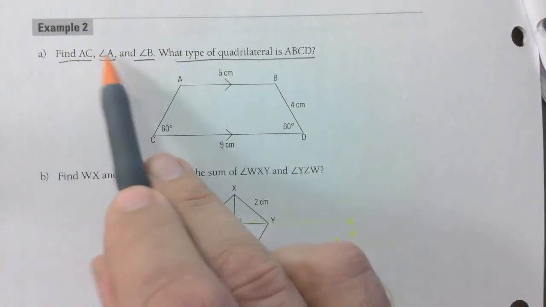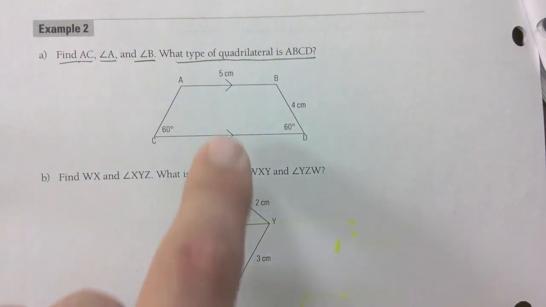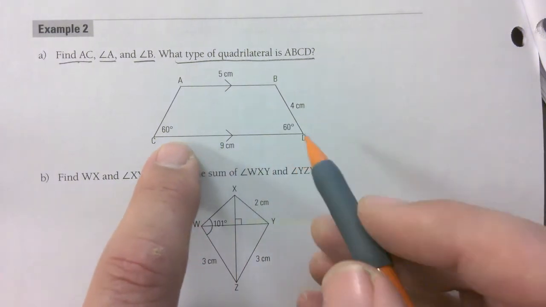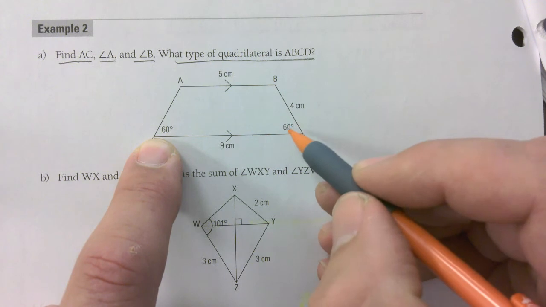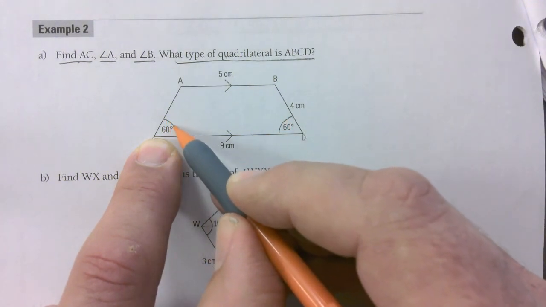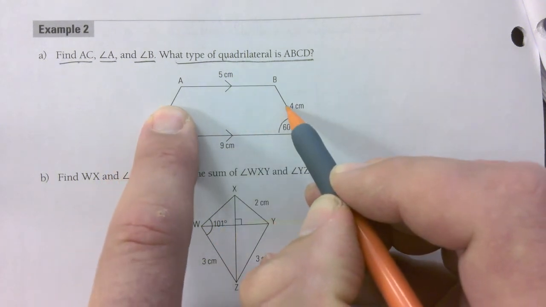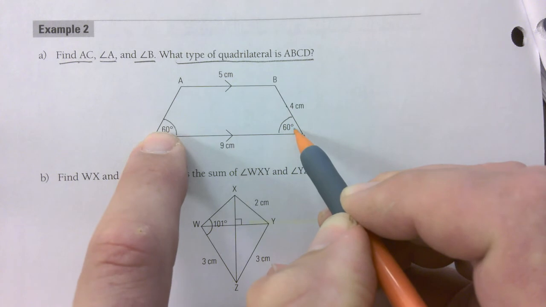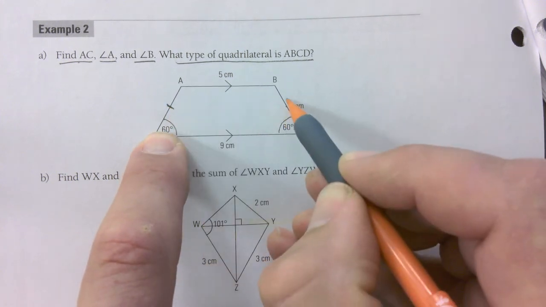So this is like an A, B, C, D type of question, right? That's not a big deal. I go to my diagram and we look at this and we're like, okay, follow carefully my train of thought. If this is 60 and this is 60, right? What can I conclude about these two sides? 60, 60 means that these are congruent, right? They're the same.